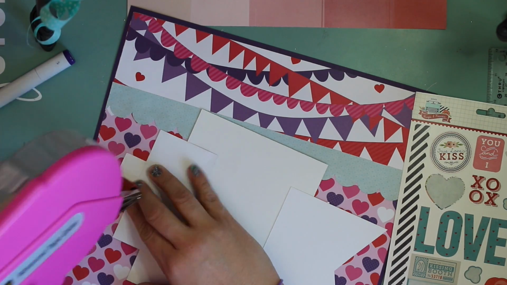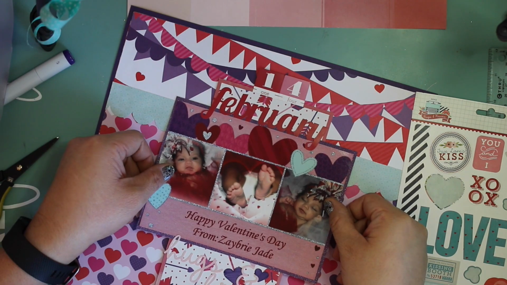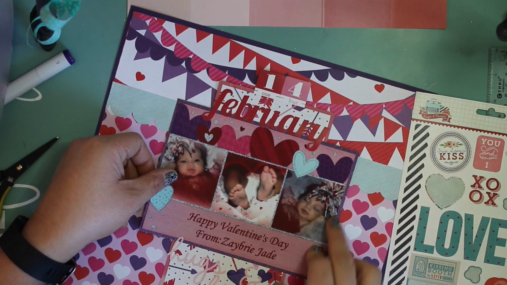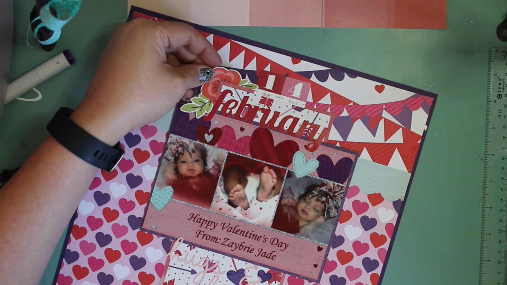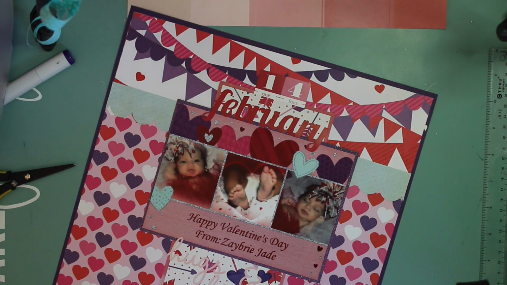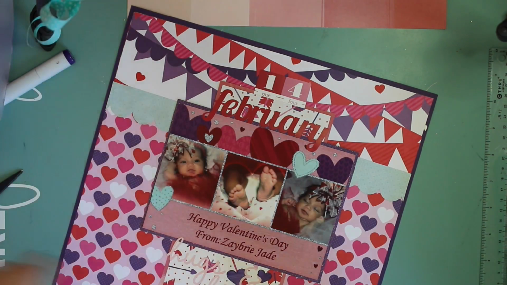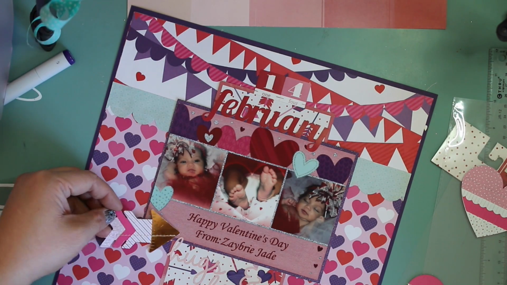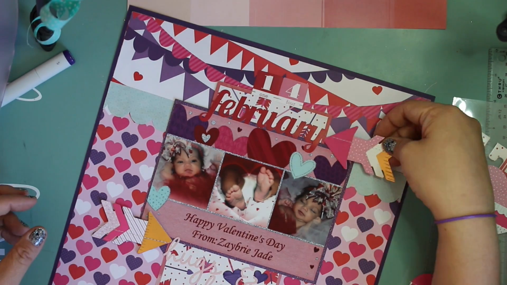I think I have the keeping it in frame thing straightened out. And I'm a little rusty with these voiceovers, I can tell, because I tend to say a lot if I don't. I put the 1 and the 4 above the February, and those are from Simple Stories. I think this was the first collection that came out. It had a lot of browns and oranges. I think they came out right after Project Life came out. I'm not too sure, and I don't have the pack with me right now to see what collection it came from, but I might be able to pull it out real quick.